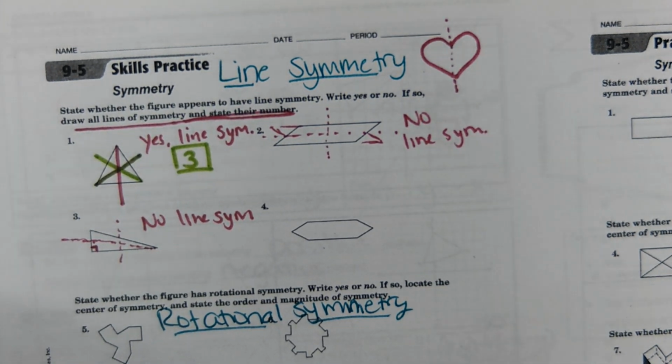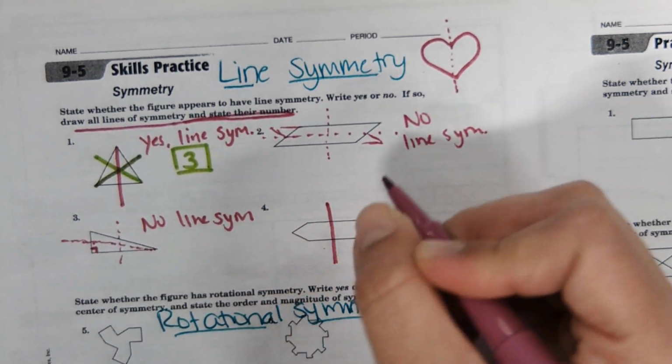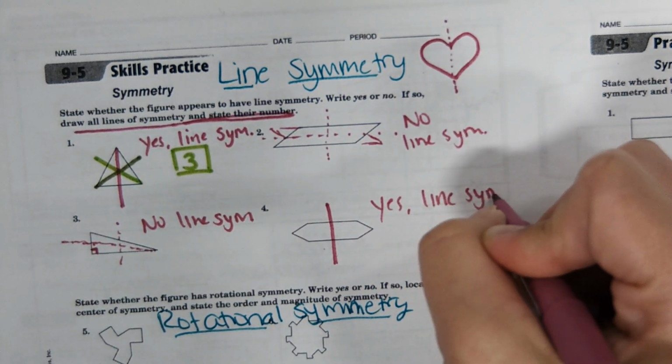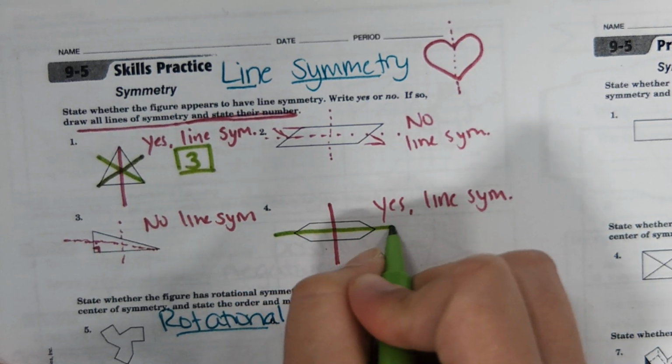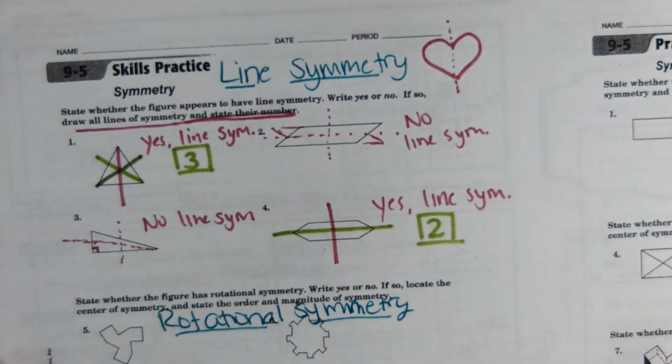Then for number 4, this one works out where you can draw a line here. It's reflected the same on both sides. So yes, it does have line symmetry. And then we could also draw a line of symmetry right here, and it's reflected the same on both sides. So this has 2 lines of symmetry.